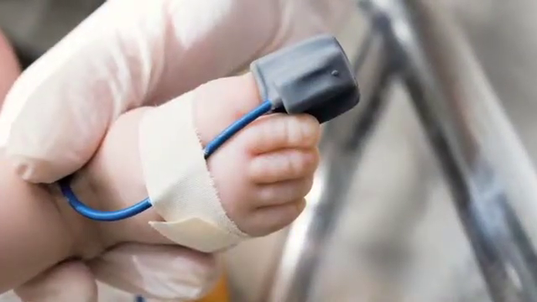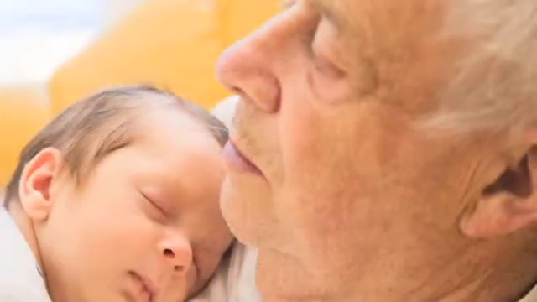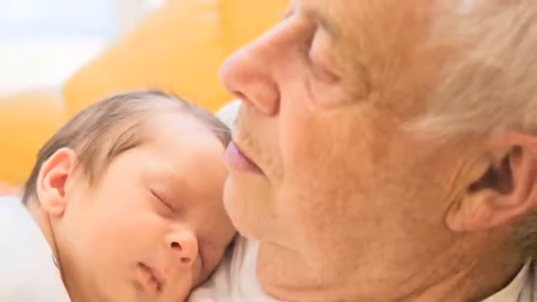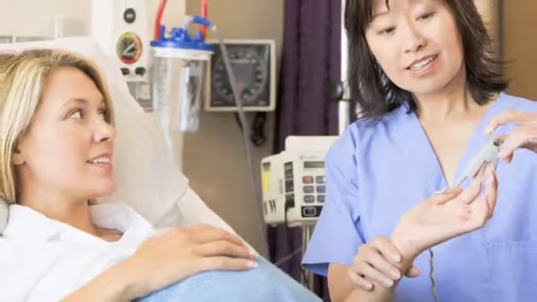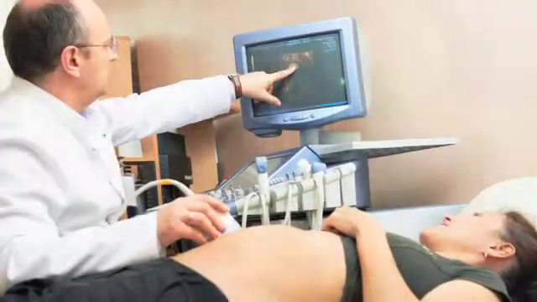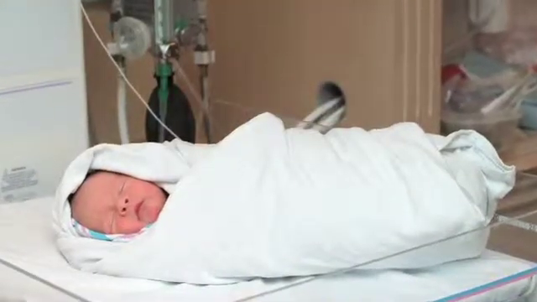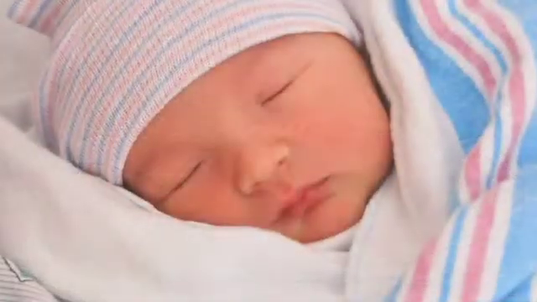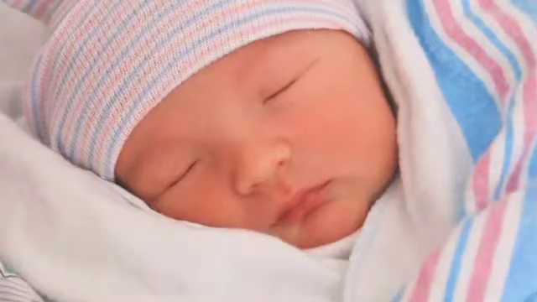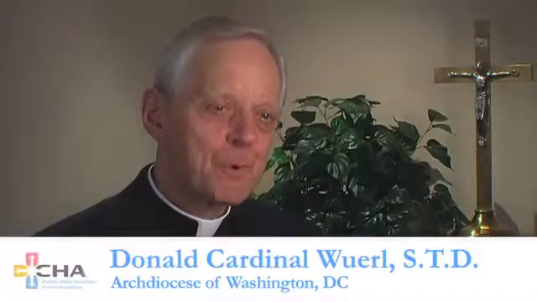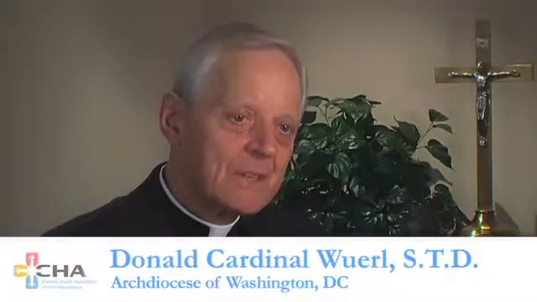The inherent dignity of each human life, from its conception until natural death, requires a profound respect that characterizes the care described in the directives. Human life is a gift, and we're the stewards of that gift, not the owners of it. And I think that is a primary principle that Catholic healthcare recognizes. We're custodians. We're the stewards of this incredibly wondrous gift.